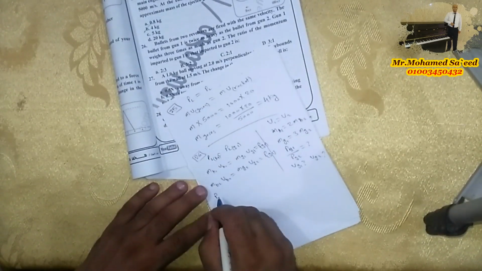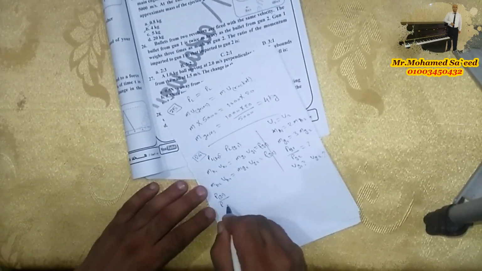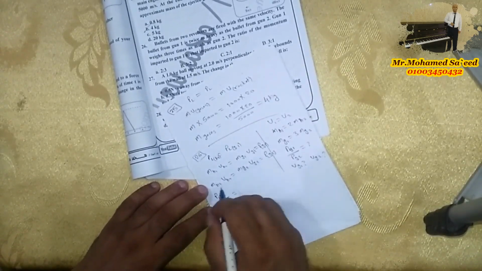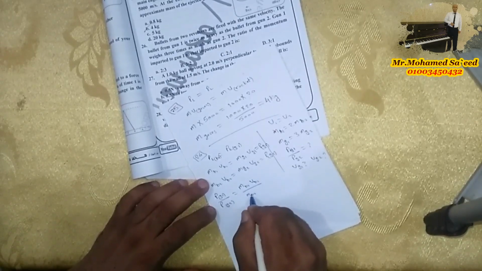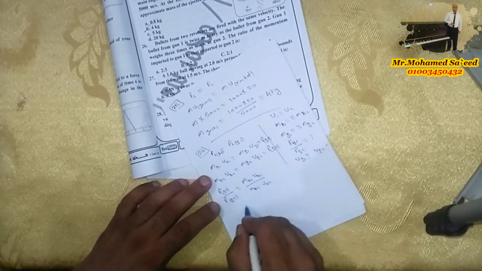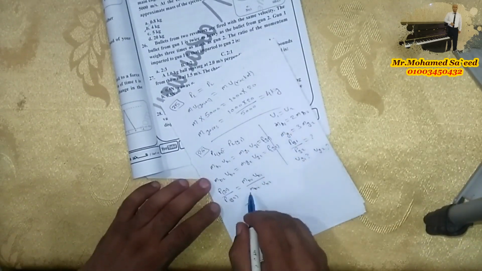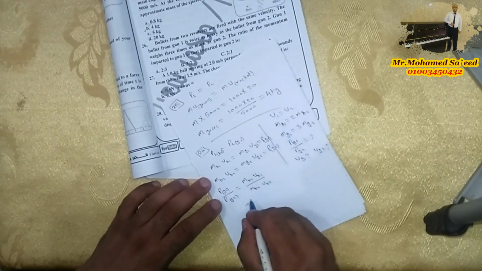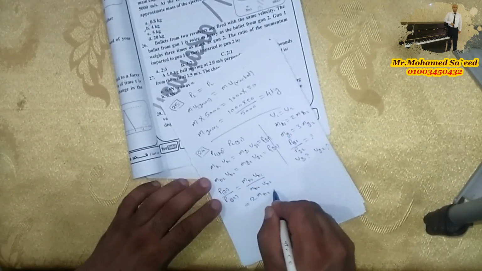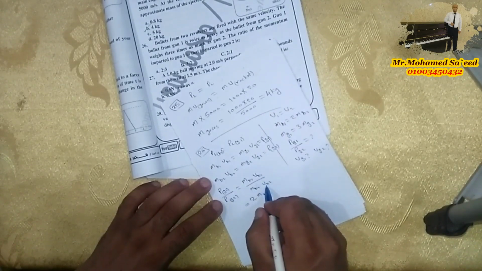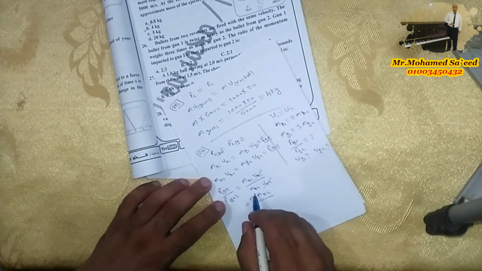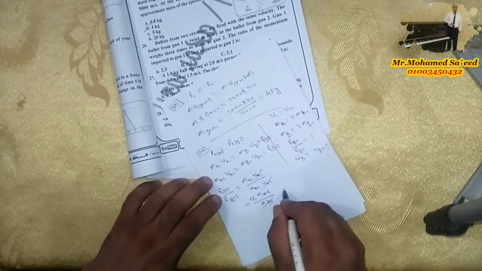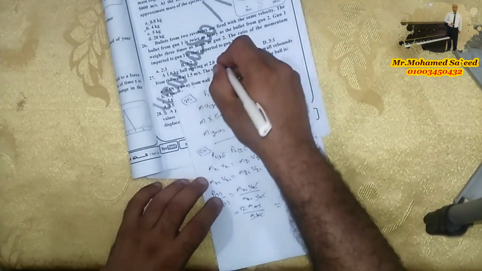So P gun 1 over P gun 2 equals M bullet 1 V bullet 1 over M bullet 2 V bullet 2. M bullet 1 equals 2 M bullet 2, and V bullet 1 equals V bullet 2, so it equals 2 over 1. The answer is C. Another question.